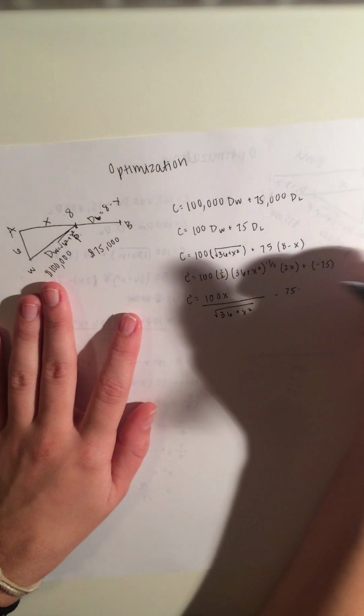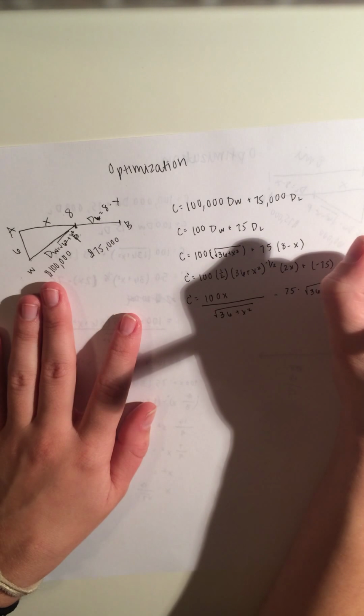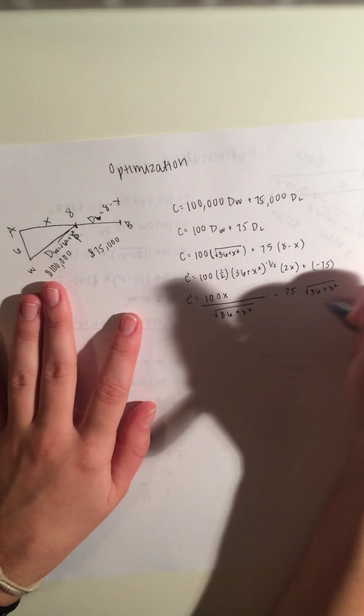And you want to get a common denominator, so you multiply the top and bottom by 30, the square root of 36 plus x squared.